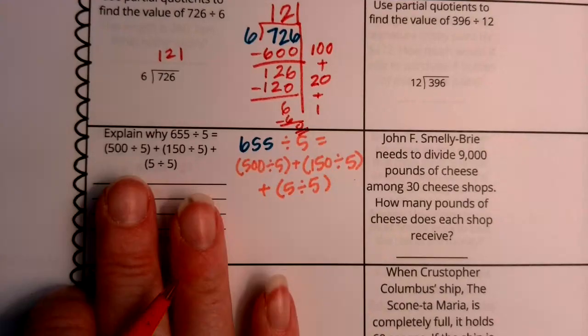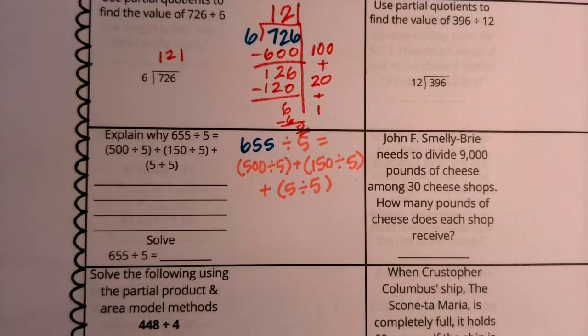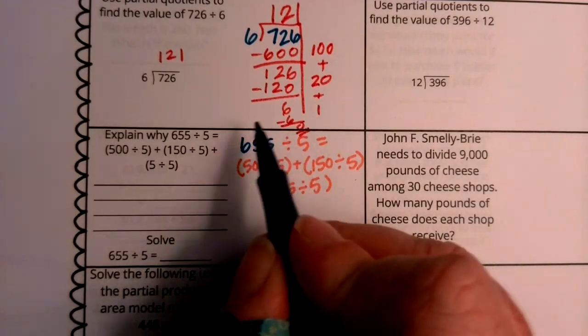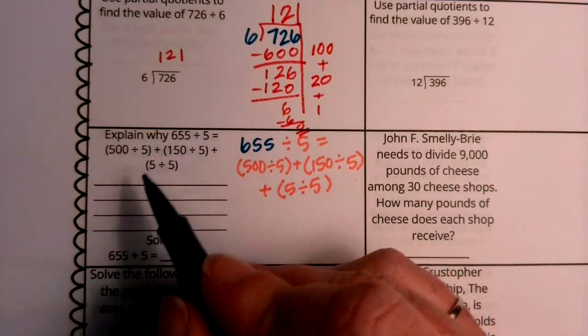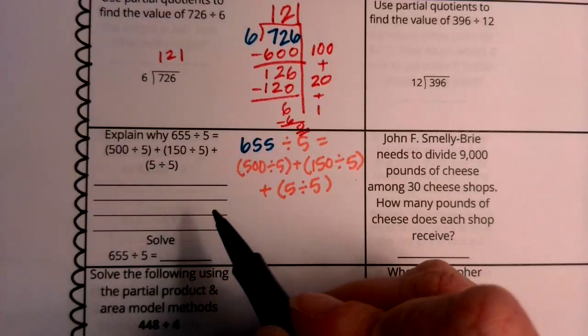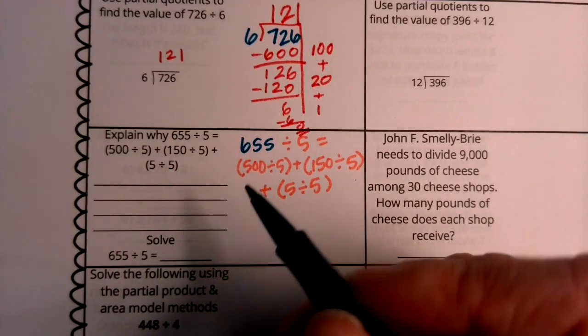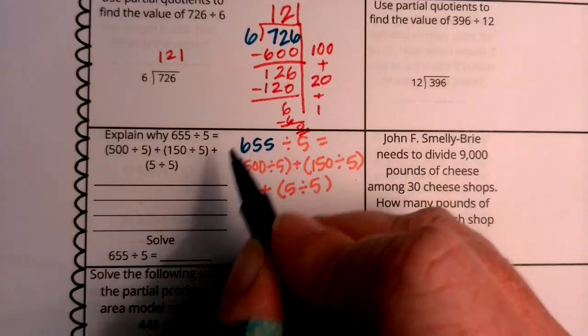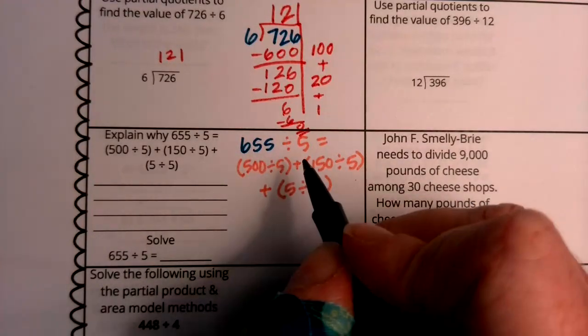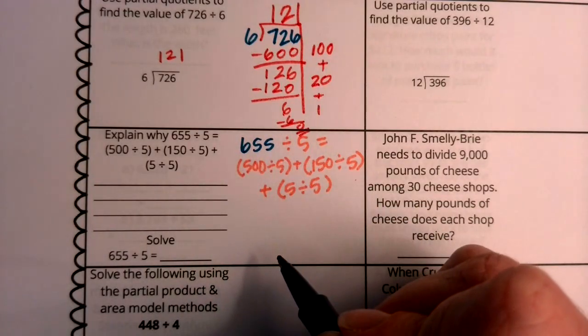Now we're going to take a look down below at explain why. This says explain why 655 divided by 5 equals. And notice I went ahead and wrote it out down below for us. The first thing I want us to notice, because we know that these are true, it's just asking us to say why we know they're true, right? How we know they're true. Well, we're starting with 655 as our dividend, and it's being divided by 5, our divisor.